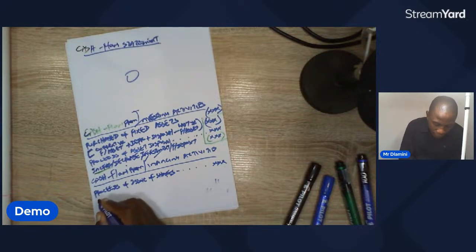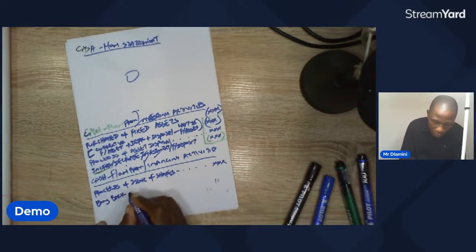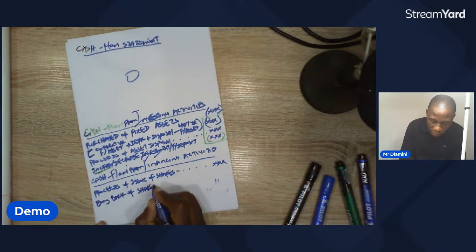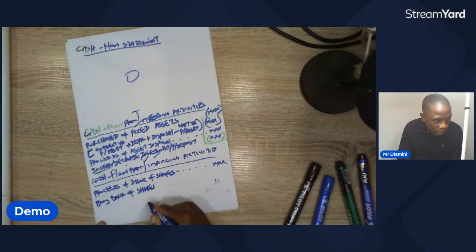And then after this one is buyback of shares, or we can say repurchase of shares.